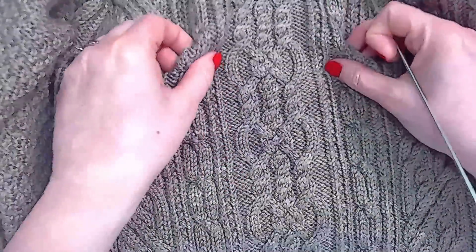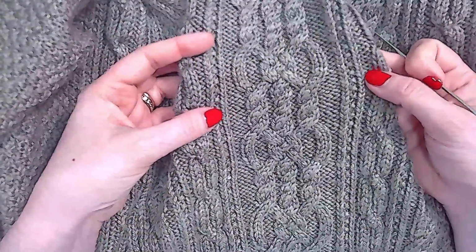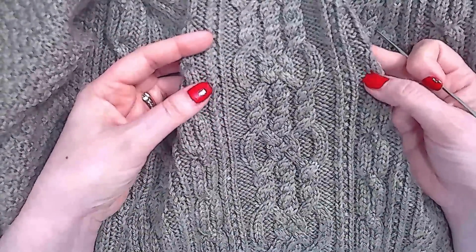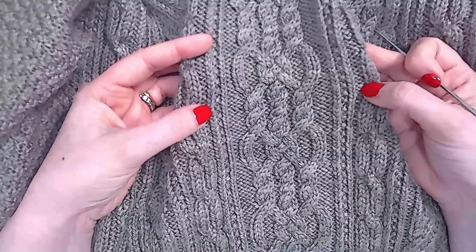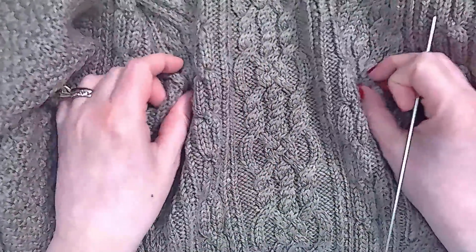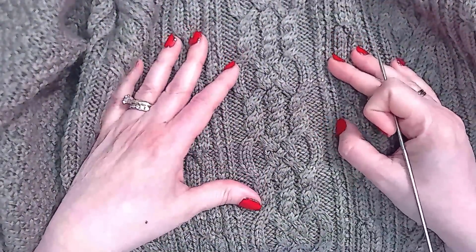There are no standardized symbols for noting cables in abbreviations and in charts. You will see a lot of the same symbols used over and over, but there's no kind of standardized methodology for presenting these in charts. So sometimes you can see a wide variety of symbols.